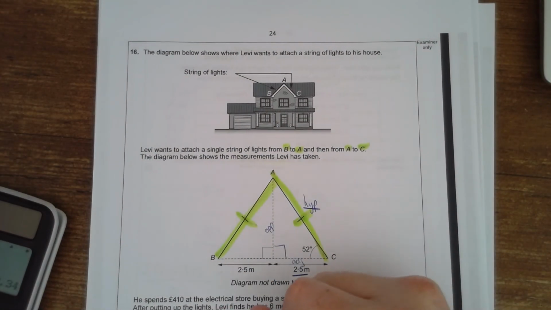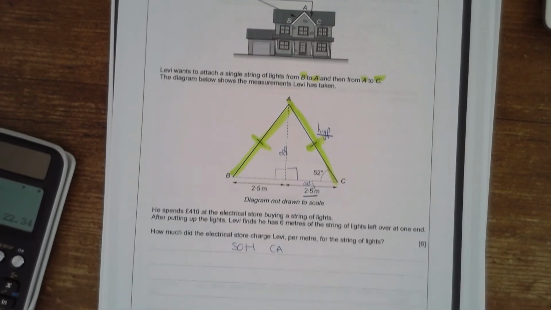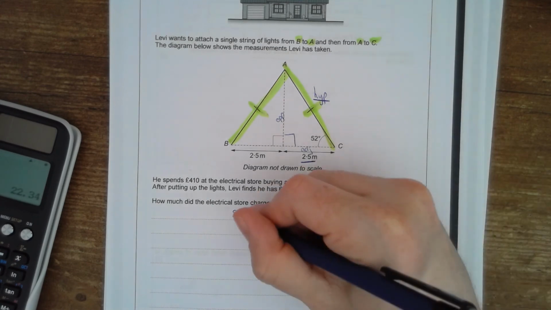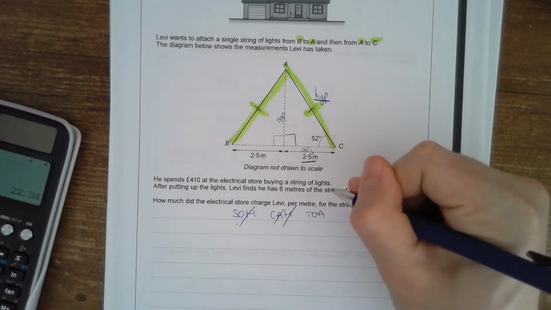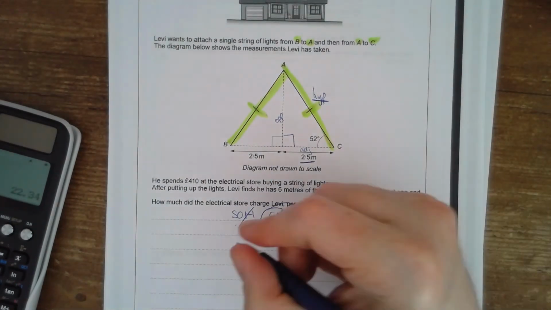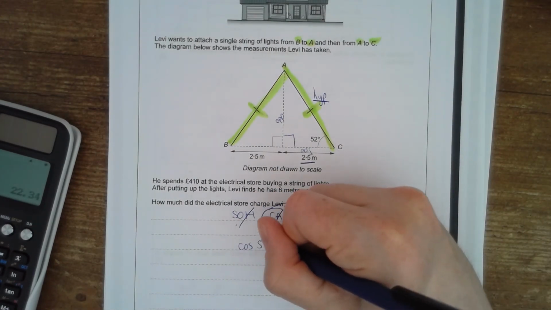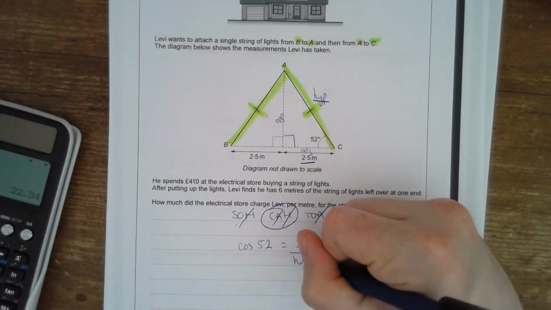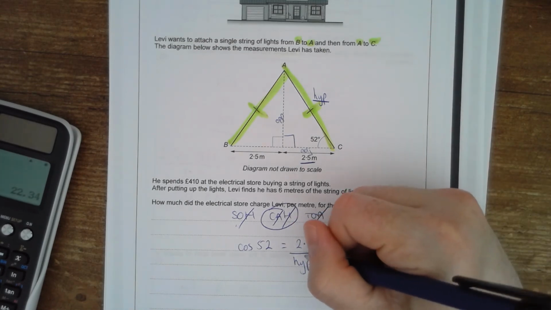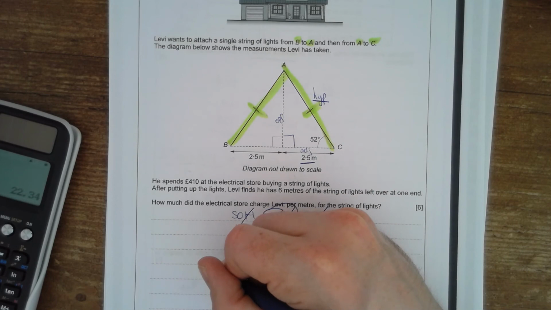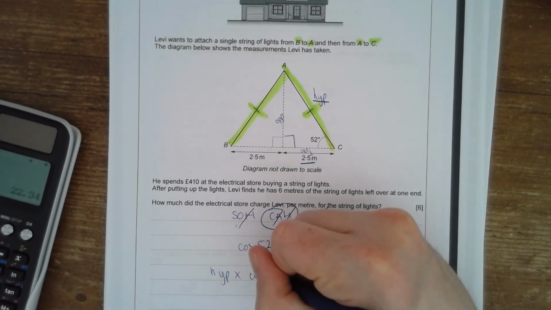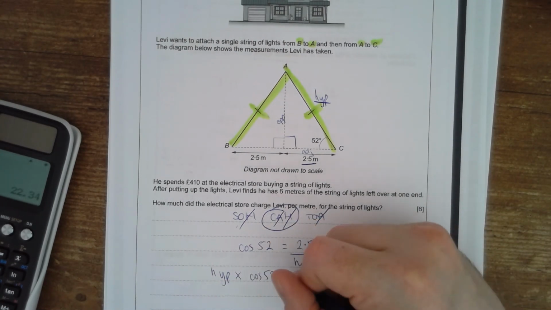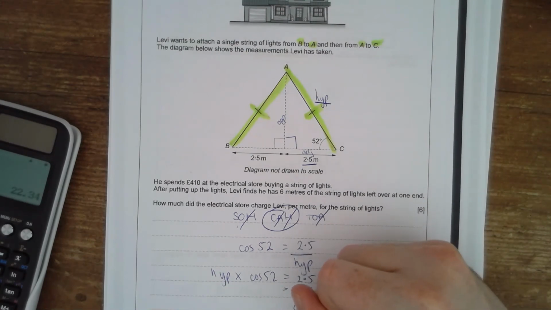I'm now going to write Sohcahtoa. So, let's make sure you can see what I'm doing. Sohcahtoa. I've underlined H and A, so I need to cross out H and A. I can stop there if I wanted to because I've double crossed out CAH. That tells me cos angle, so cos 52 is equal to the adjacent side, so 2.5 divided by the hypotenuse, which I don't know. I now want to get the hypotenuse completely by itself, so I'm going to take it to the other side, where it will become hypotenuse times by cos 52 is equal to 2.5. I'm then going to get the hypotenuse by itself by dividing by the cos 52 on this side.